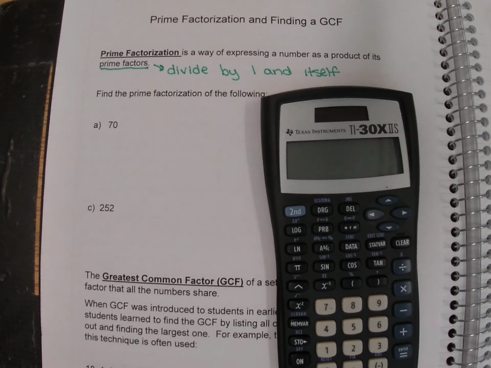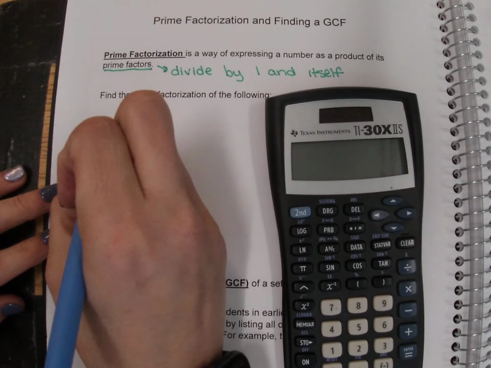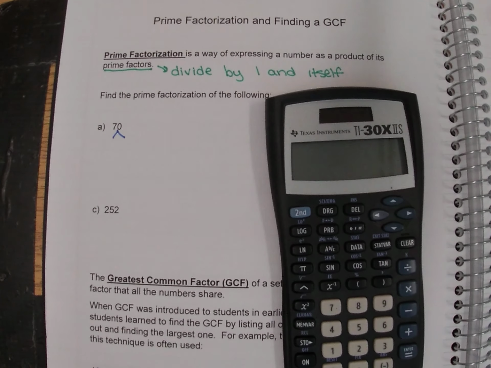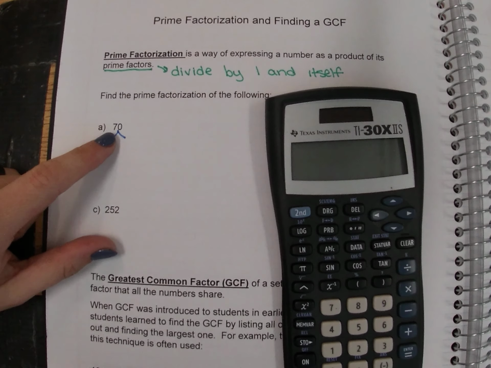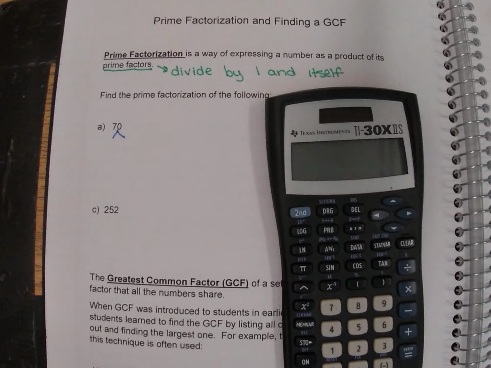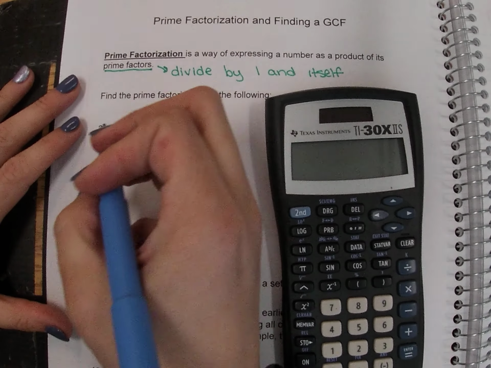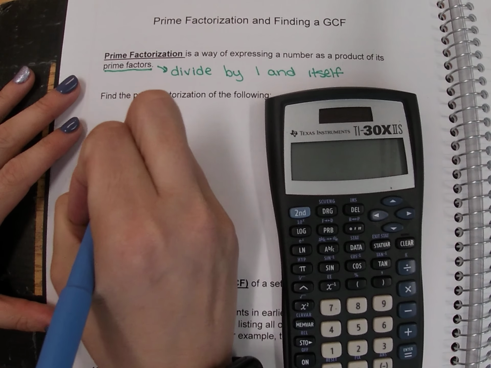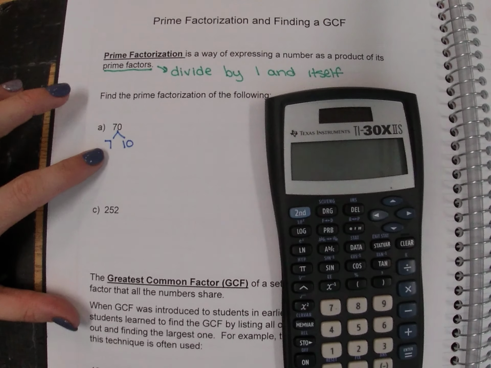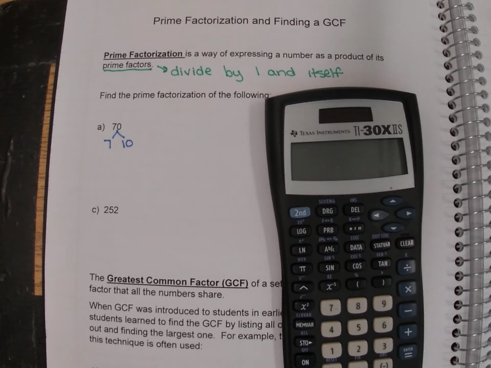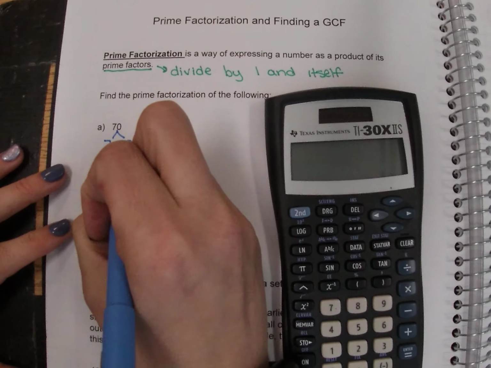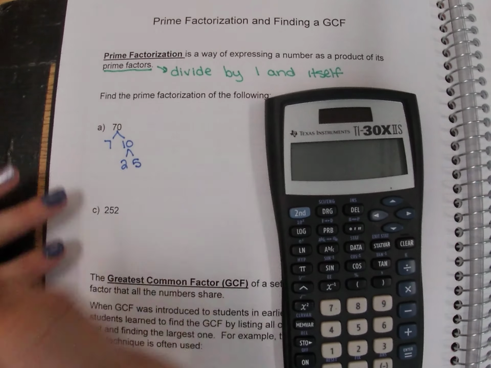So if we look at 70 and we want to prime factor it, we are going to make a tree, with 2 branches coming off of it, and think of 2 numbers multiplied that give us 70. Now, one person might pick 2 and 35, and another person might pick 7 and 10. It doesn't matter as long as, mathematically speaking, you are picking correct values that multiply up to 70. So let's say we pick 7 times 10. We would then ask ourselves, is there anything we can split 7 into? No, we cannot, but 10 will split into 2 and 5.